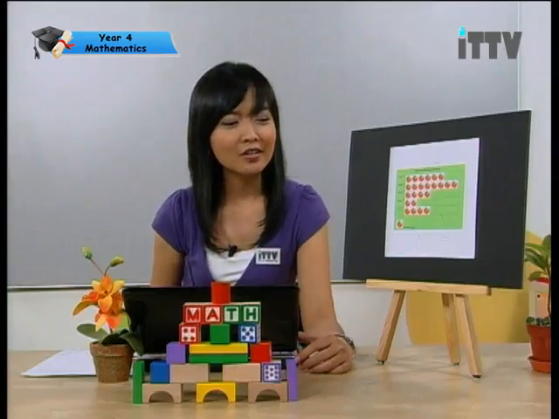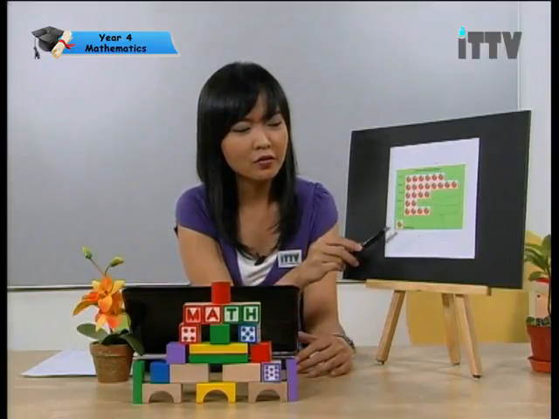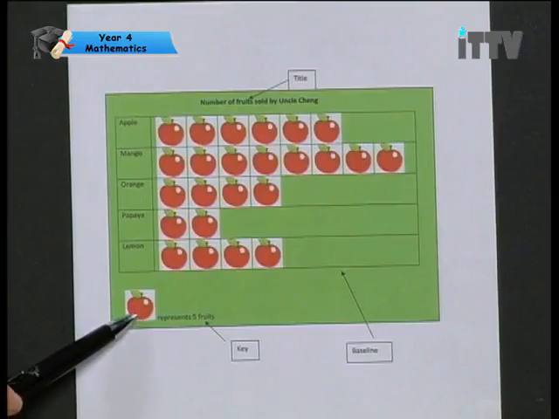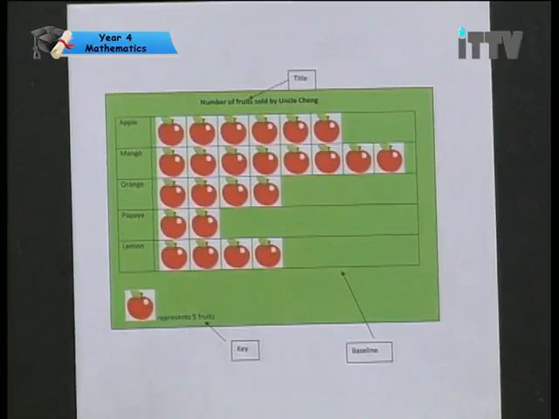But boys and girls, I just want to draw your attention to this point, right? Now do you realize that one picture can represent more than one item? Take note, yeah? The key is very important. Sometimes one picture represents one unit. For example, here, one fruit. But it can also represent more than one. Like in this pictograph, one picture represents 5 fruits.